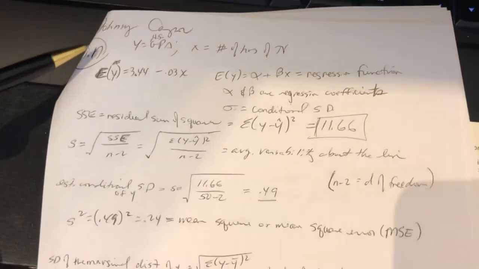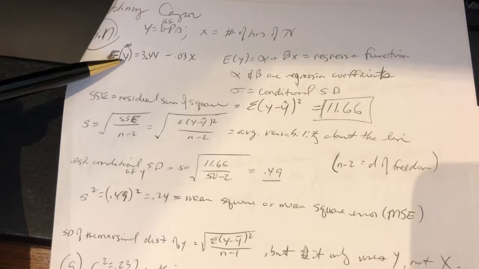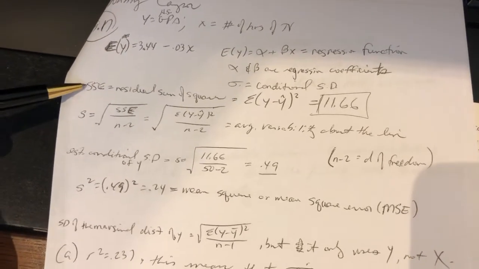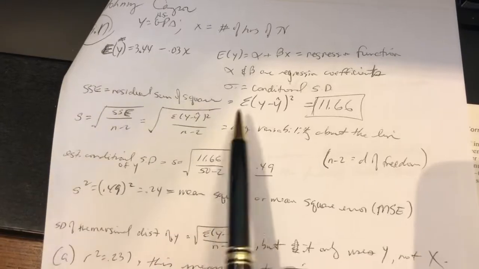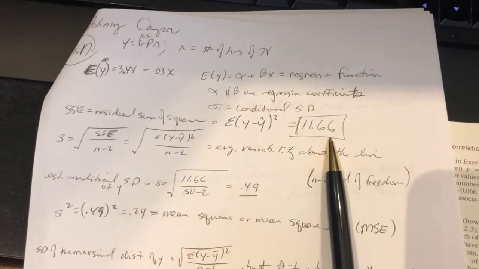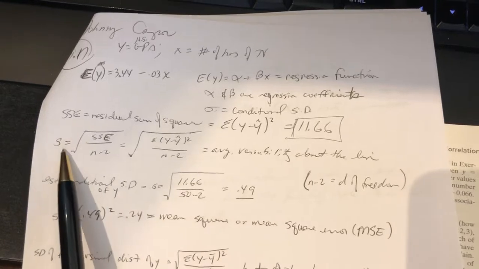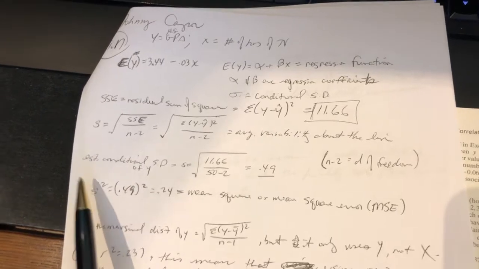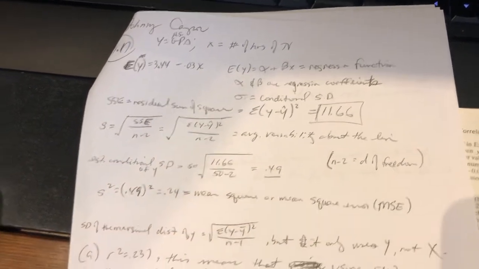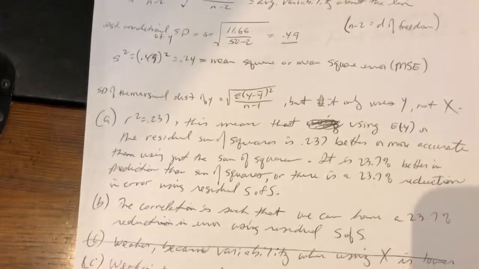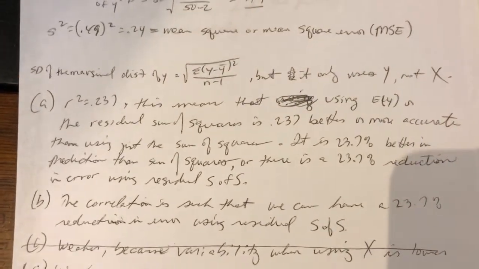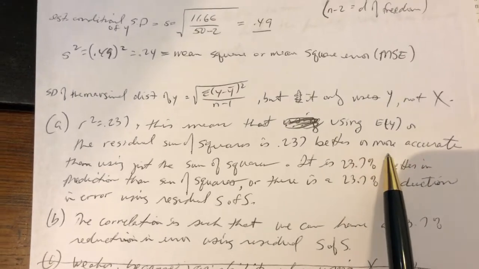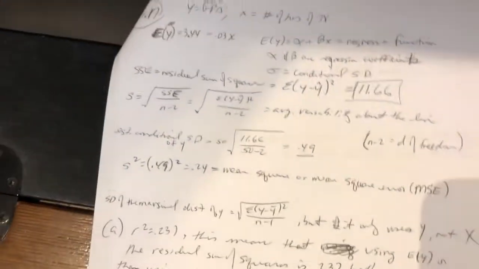Basically, that r squared is saying, if you look at some of the work I did up here, that the estimate for y is this number here, and then the residual sum of squares is this equation, which equals 11.66. You can also calculate it this way. So if you're doing the residual sum of squares, you're going to get a 23.7% better or more accurate number than just using the plain old sum of squares. That's what we're saying in this problem.